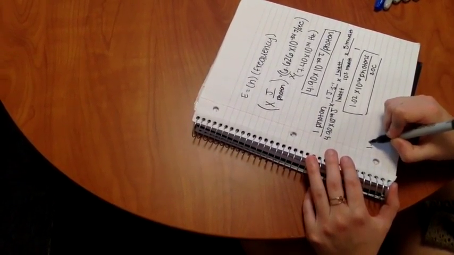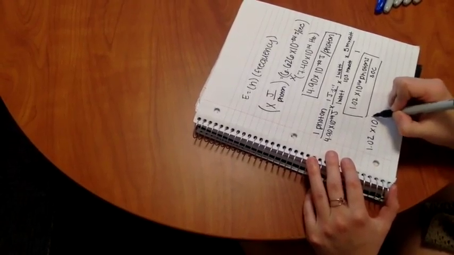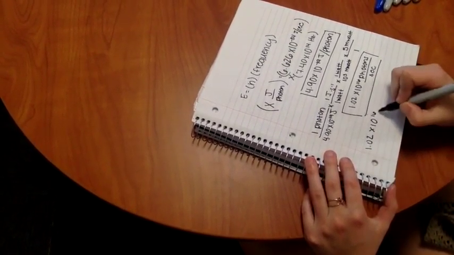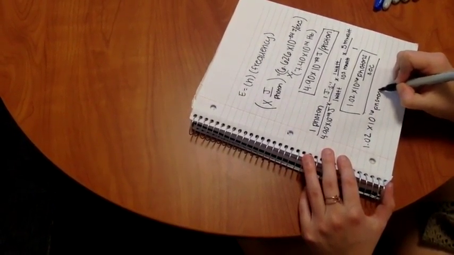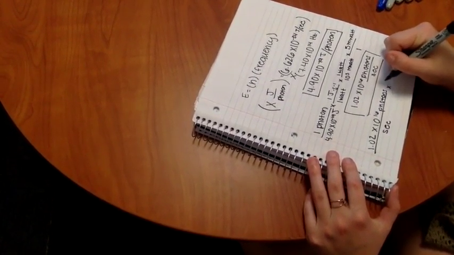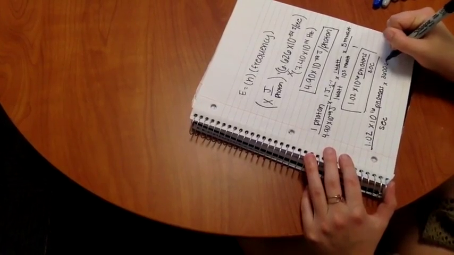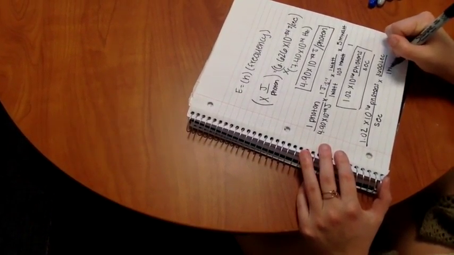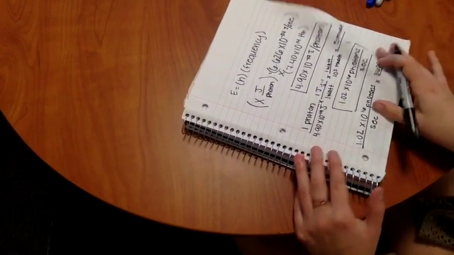But we want photons per hour, so 1.02 times 10 to the 16th photons per second times 3600 seconds per hour is equal to 3.67 times 10 to the 19th photons per hour.